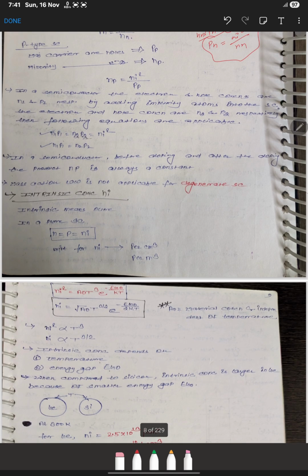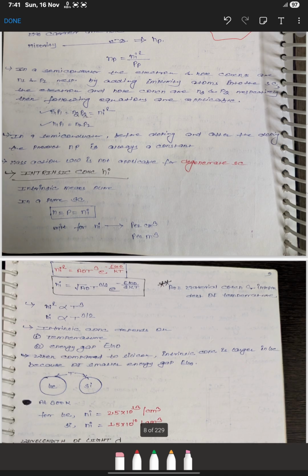In a semiconductor, the electron and hole concentrations are n1 and p1 respectively. By adding impurity atoms to the semiconductor, the electron and hole concentrations become n2 and p2 respectively. Then the following equations are applicable: n1 p1 is equal to n2 p2 is equal to ni square. In a semiconductor, before doping and after doping, the product np is always constant.